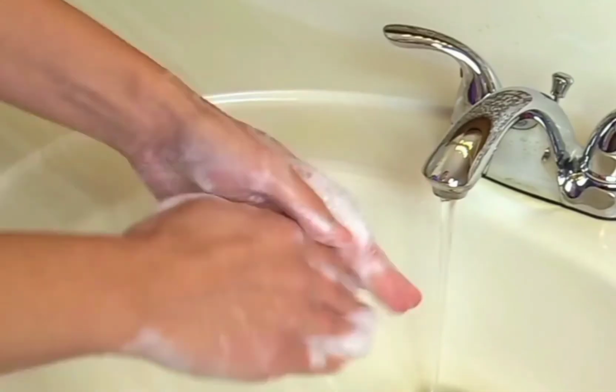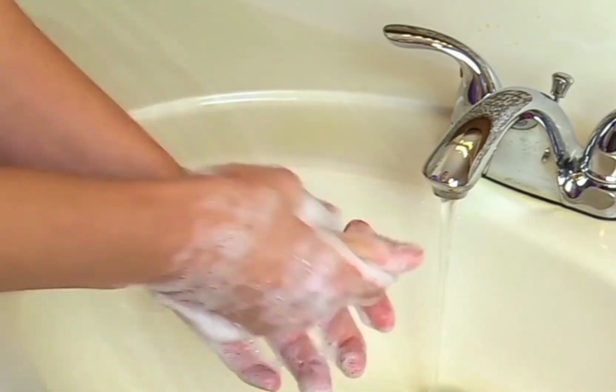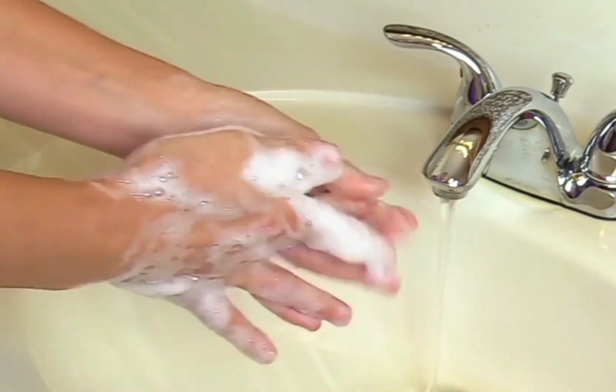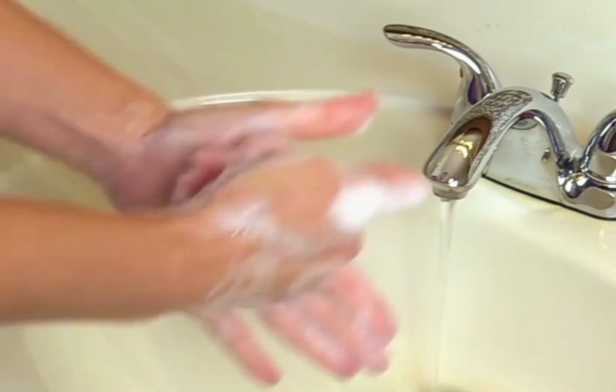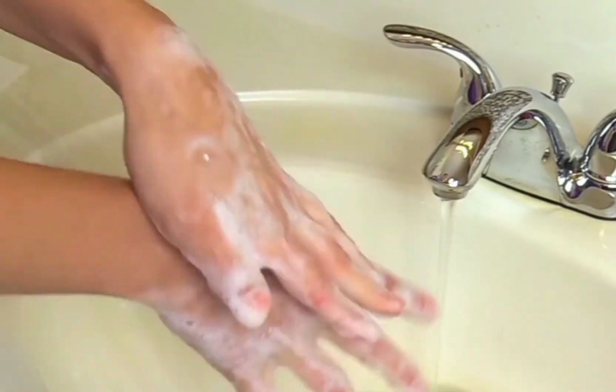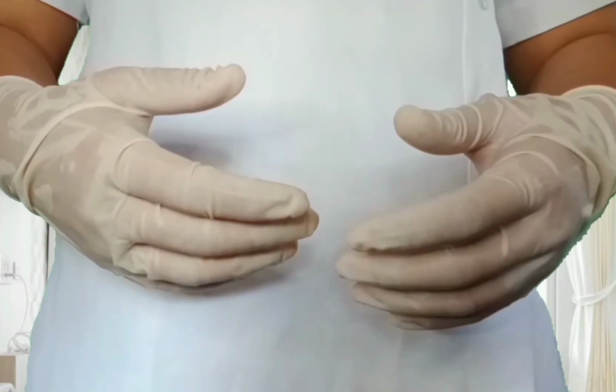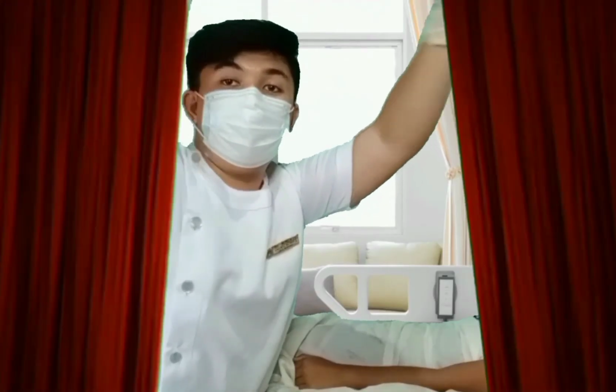Step 3. Perform hand hygiene and put on gloves. Hand hygiene deters the spread of microorganisms. Gloves prevent contact with microorganisms in the blood or saliva. Step 4. Close the curtain or door of the room. Closing the curtain or door protects the patient's privacy.